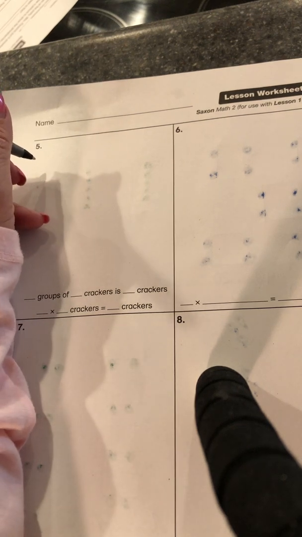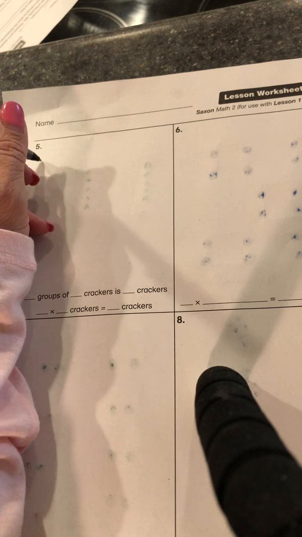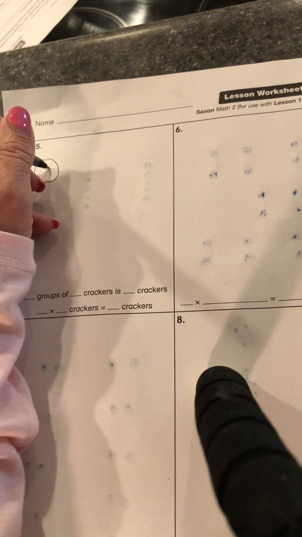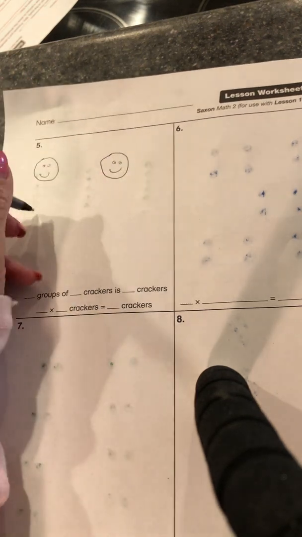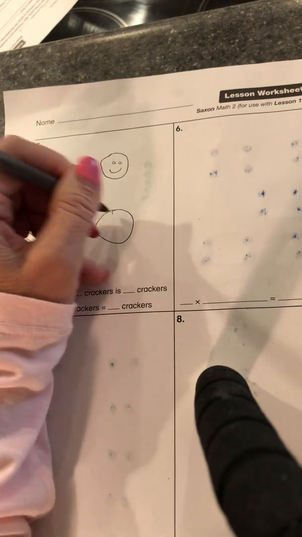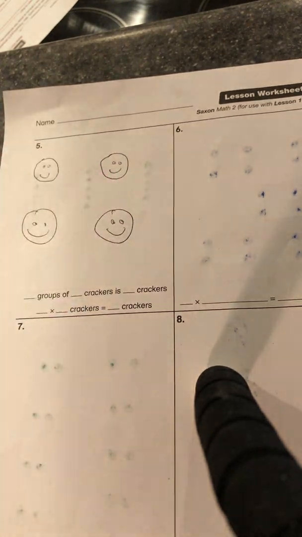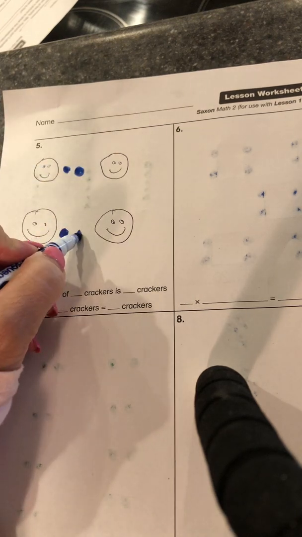So here is my sentence for box number 5. There were 5 people. Actually, not 5, 4. There were 4 people. And they each received 2 crackers.